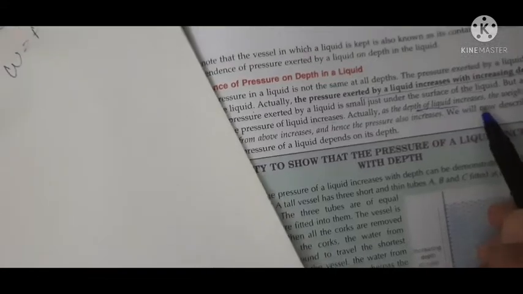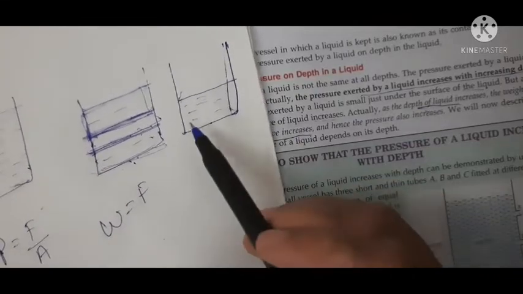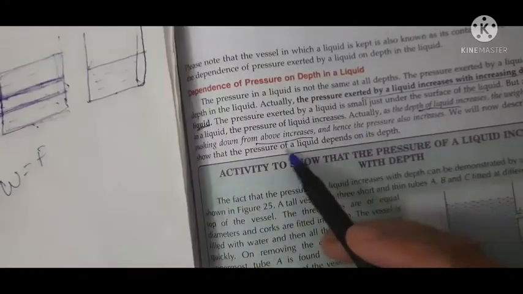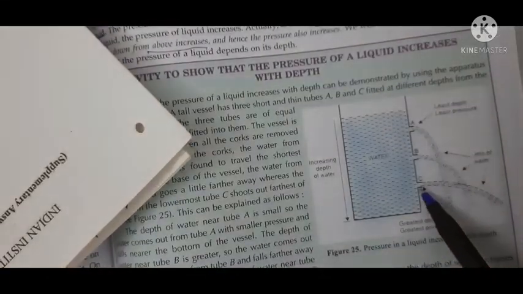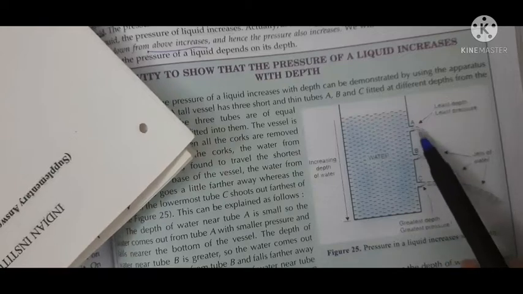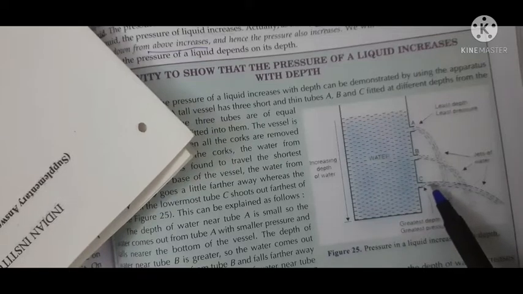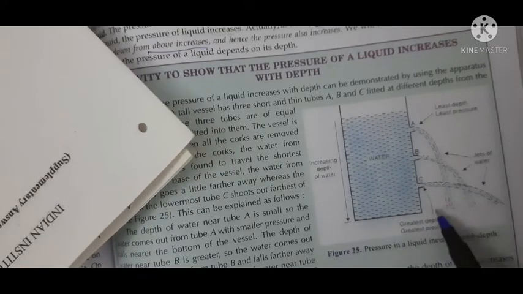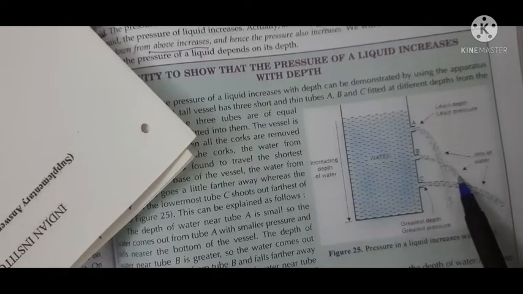Okay, now just underline: as the depth of the liquid increases, the weight of the liquid column pushing down from above increases. Obviously, if the depth is increasing, the weight of the liquid column also increases. For example, if you see this activity, it's very simple. You take this vessel, in this vessel you make 3 holes, A, B and C, and you put water. What will you see? The water will come out from these holes, and the water from hole C will go far away, followed by B and A.